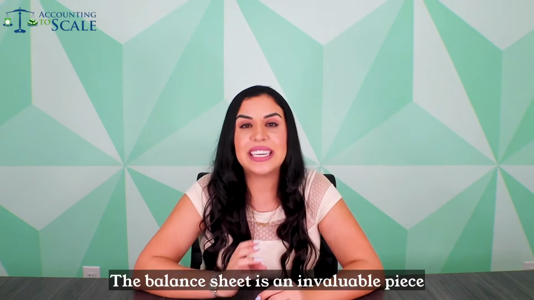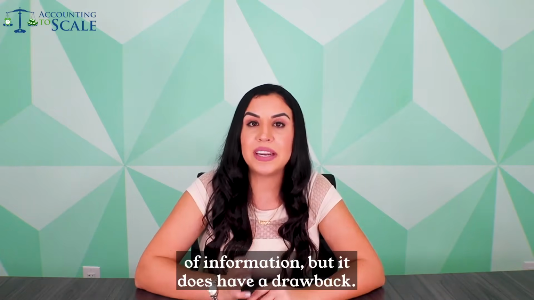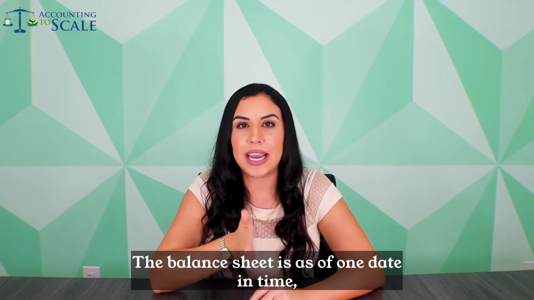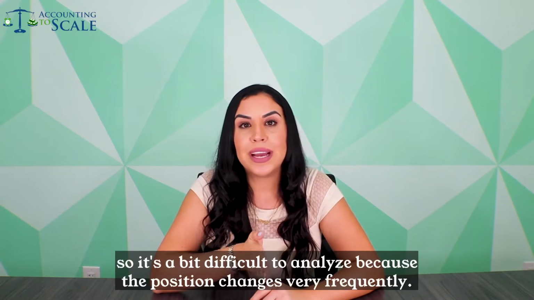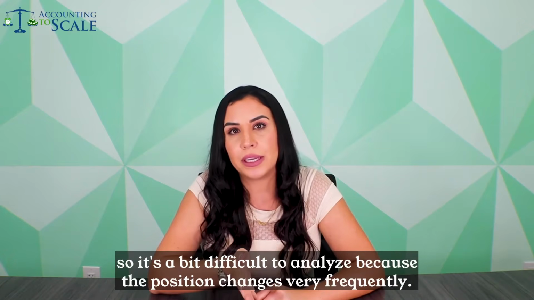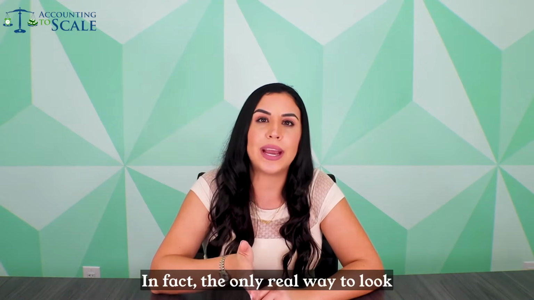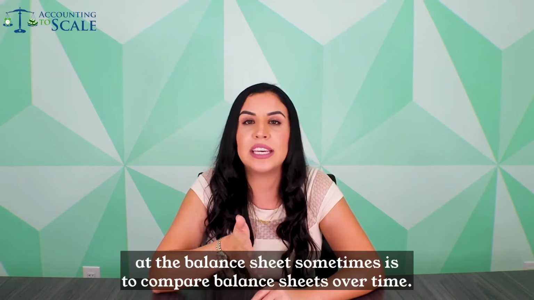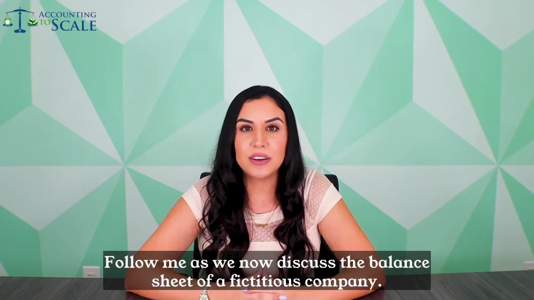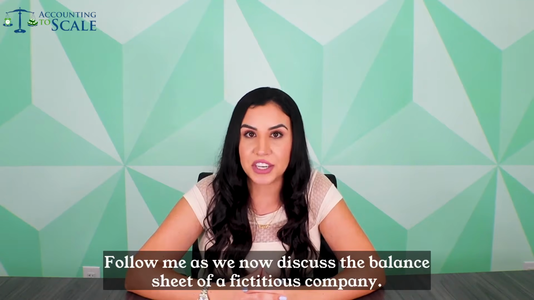The balance sheet is an invaluable piece of information, but it does have a drawback. The balance sheet is as of one date in time. So it's a bit difficult to analyze because the position changes very frequently. In fact, the only real way to look at the balance sheet sometimes is to compare balance sheets over time. Follow me as we now discuss the balance sheet of a fictitious company.